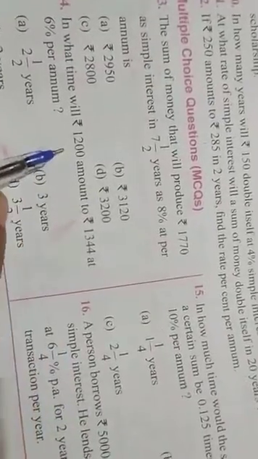14. In what time will rupees 1200 amount to rupees 1344 at 6% per annum? So this is principal, this is amount. Again calculate SI and then calculate time. SI is amount minus principal, that is rupees 144. Time formula: SI into 100 upon P into R. SI is 144 into 100, principal is 1200 and rate is 6%. Do the cutting. 2 years is your answer.